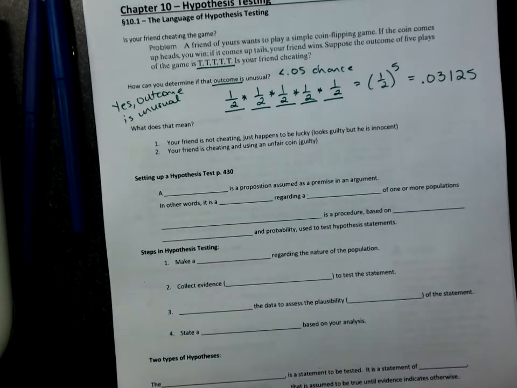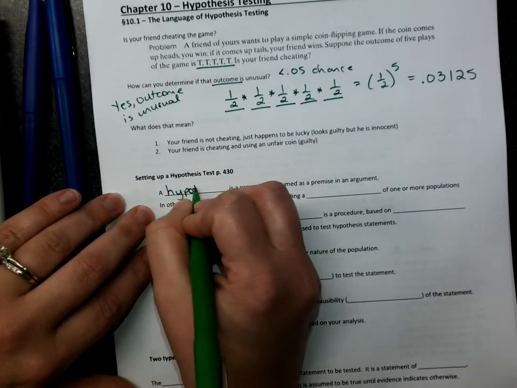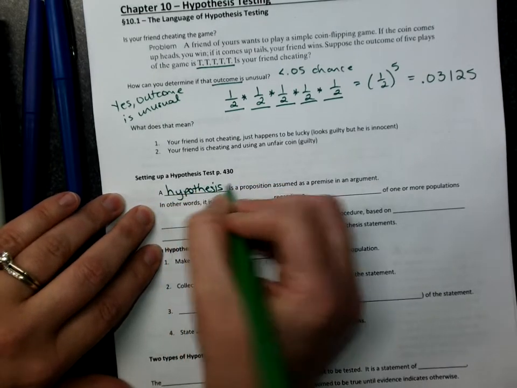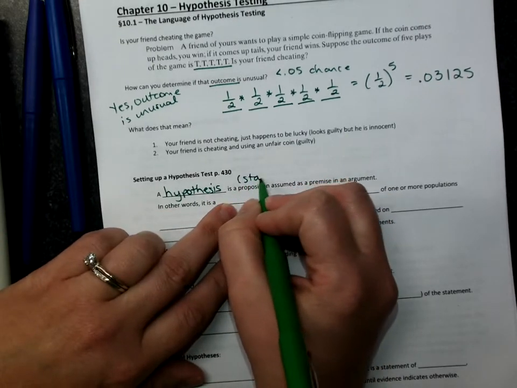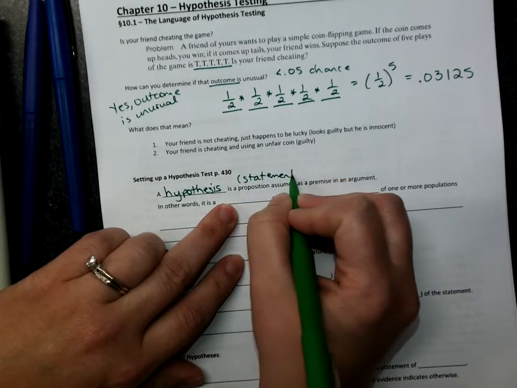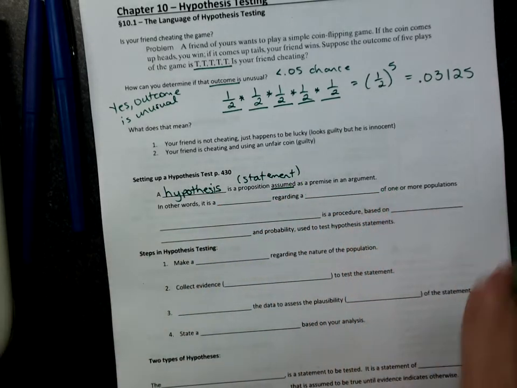All right, so a hypothesis, you might have heard that word before. A hypothesis is a proposition or statement assumed as a premise in an argument. So if you've run a chemistry lab experiment before, you come up with these predictions of what you think is going to happen or what you think is going on. So that's what a hypothesis statement is.